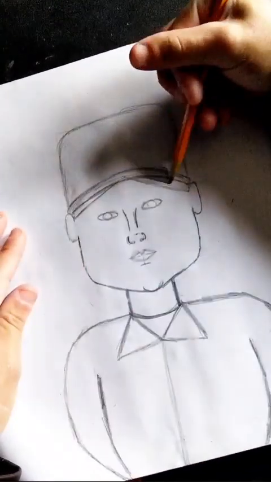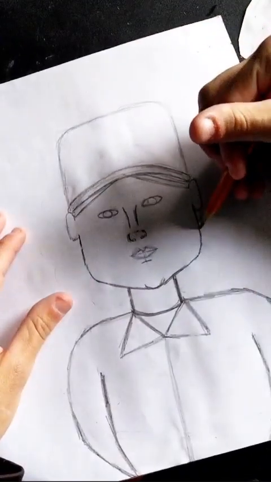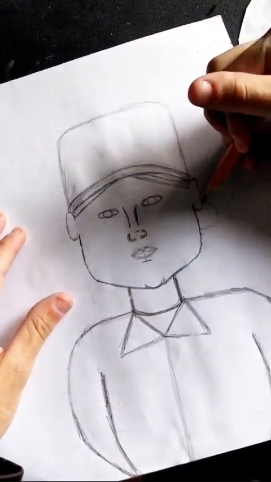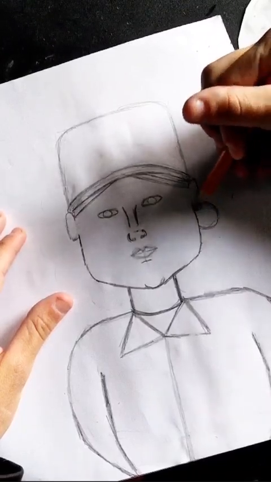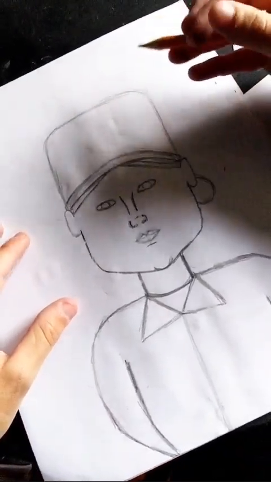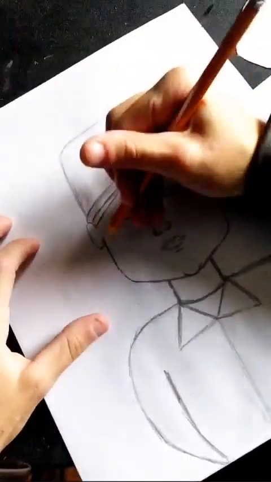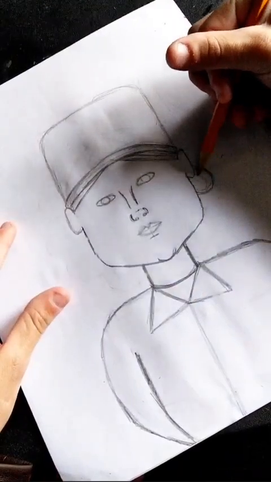And now we will draw more lines and then draw a circle that represents the hair.